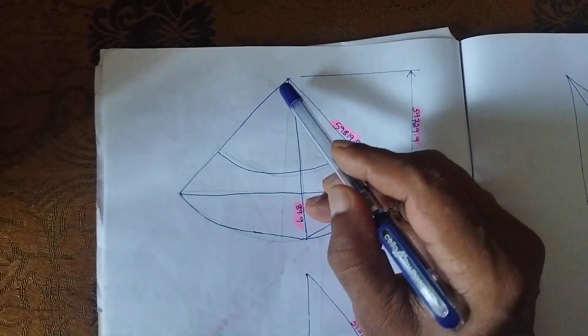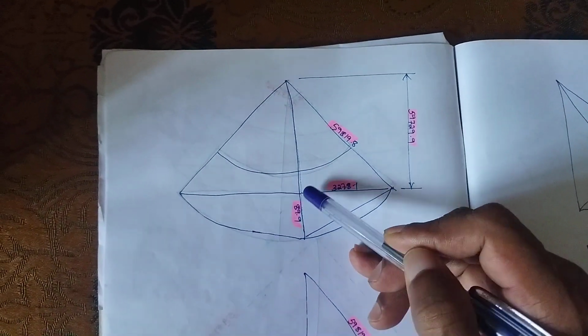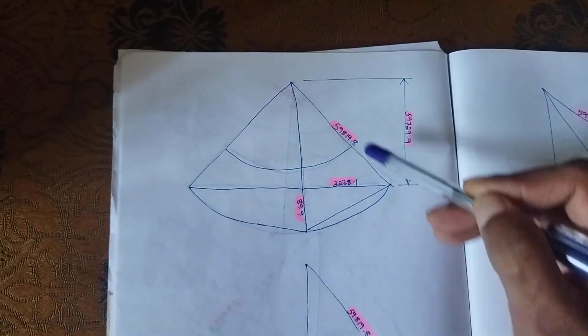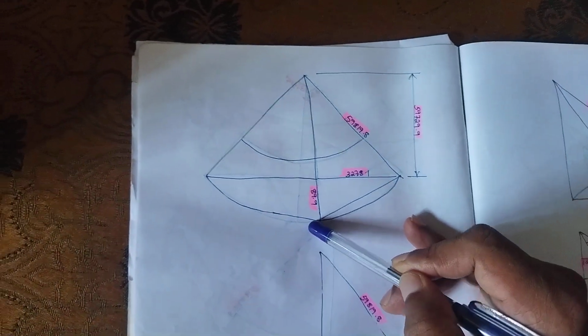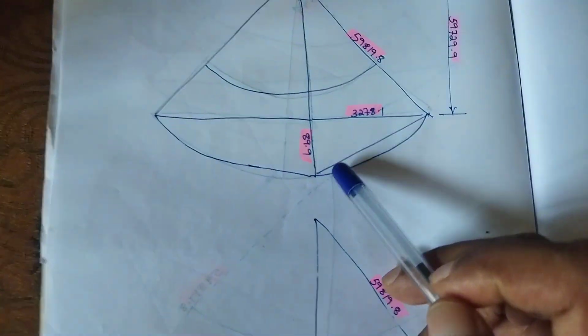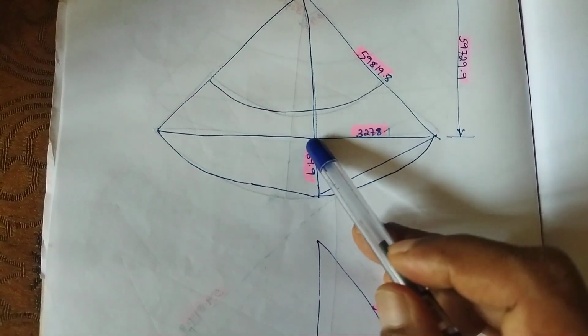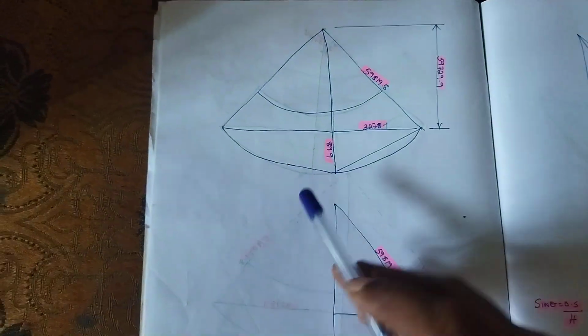Okay, now we have got this measurement. If we have got this measurement, we will get this measurement. How did we get it? From the radius. We decreased this measurement, then we got 89.9. From here to here is 89.9.